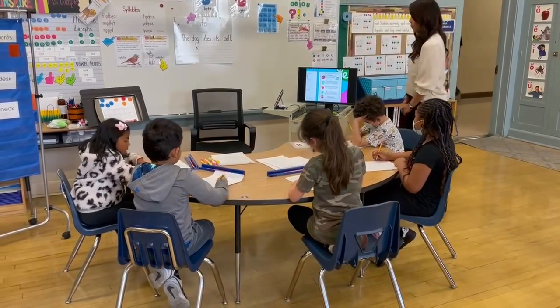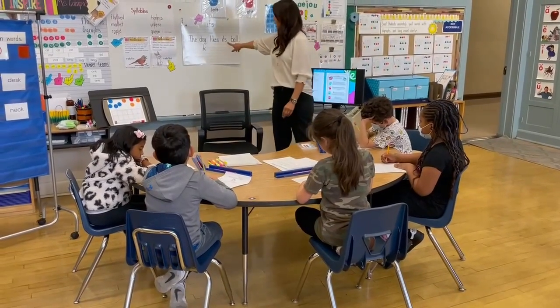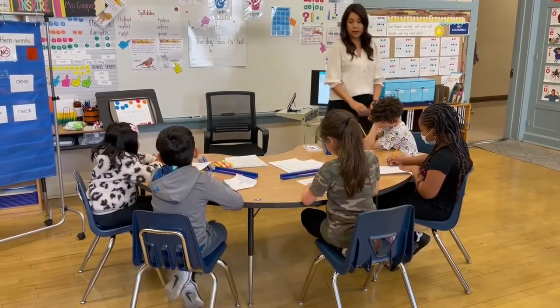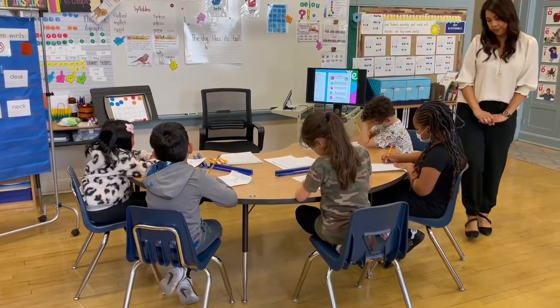So just a reminder, when we use this it's possessive. The dog likes its ball. It belongs to the dog. Its ball.